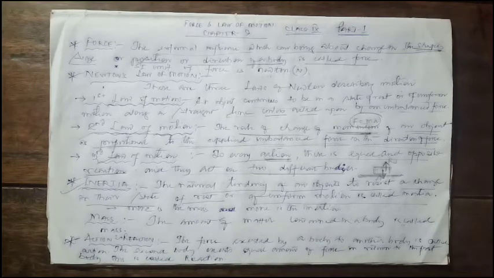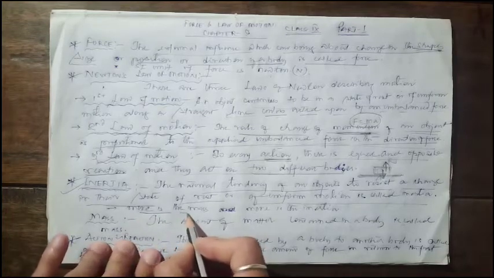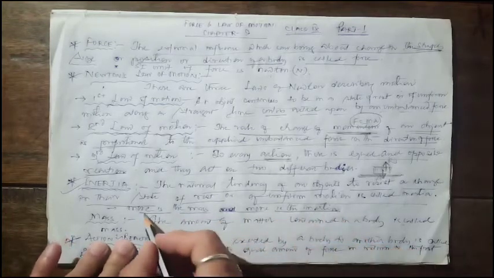Now the natural tendency of the body is to maintain its state. If the body is at rest, it will try to remain at rest. If the body is in motion, it will try to maintain its state of motion. So this natural tendency of a body to maintain its state is called inertia. And student, inertia depends upon the mass. The more the mass of a body, the more the inertia.